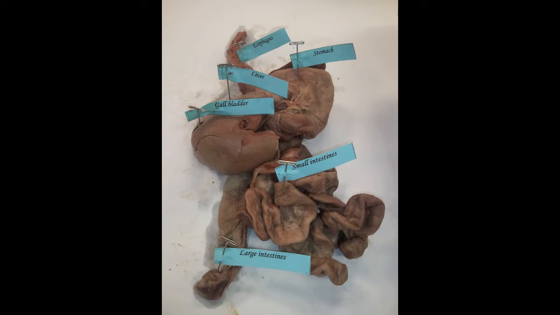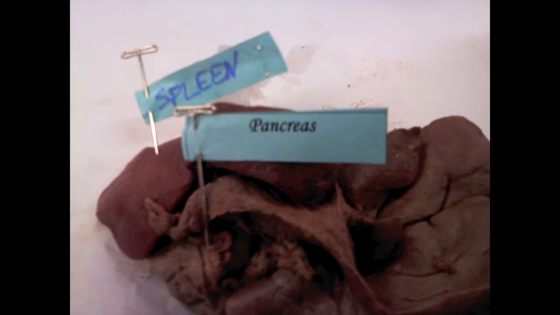The gallbladder aids in fat digestion and the storage and concentration of bile. The pancreas produces enzymes that are used to break down carbohydrates, proteins, lipids, and chyme.